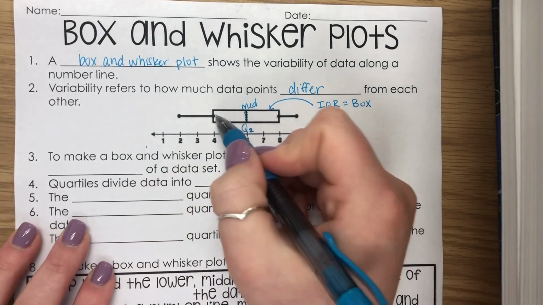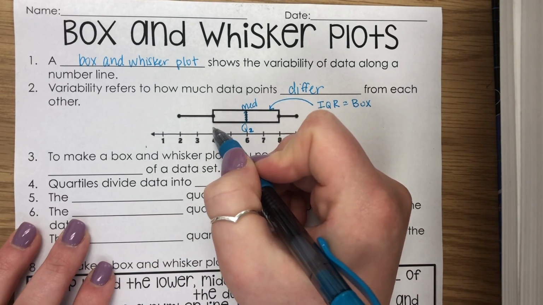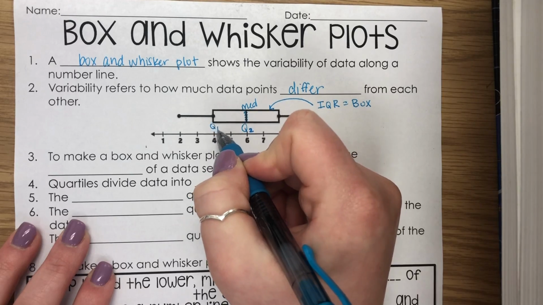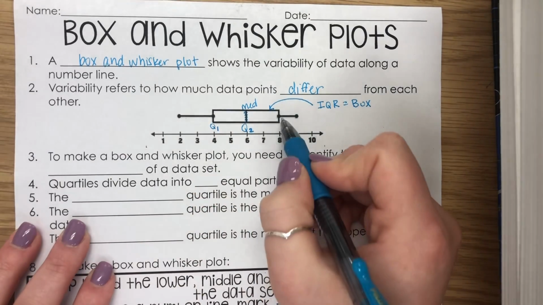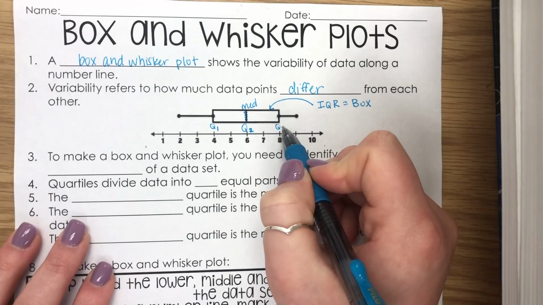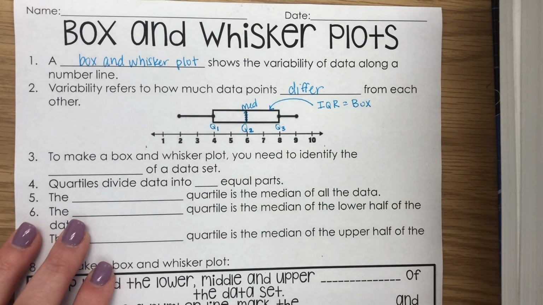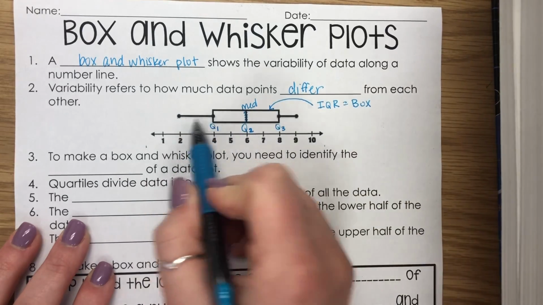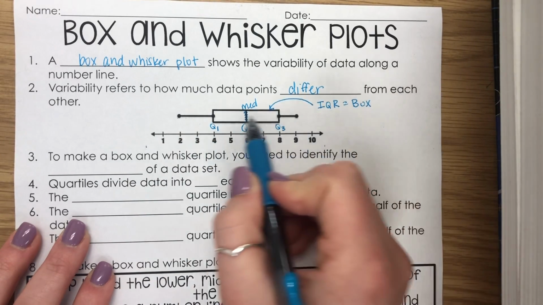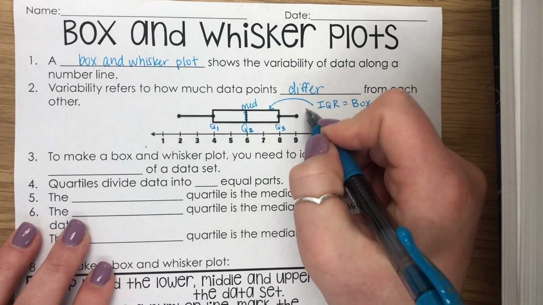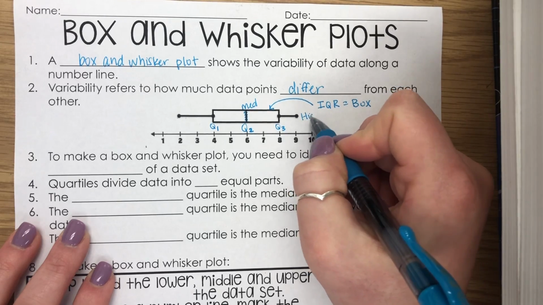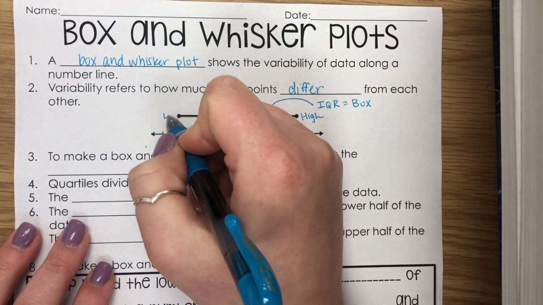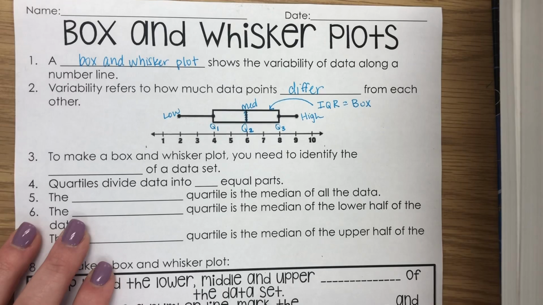So the start of the box is quartile 1. The end of the box is quartile 3. And then these values out here, the whiskers, are going to be the range of your entire data. So this is going to be your highest number, and this is going to be your lowest number. Okay, so that's just kind of a breakdown of the box and whisker plot.